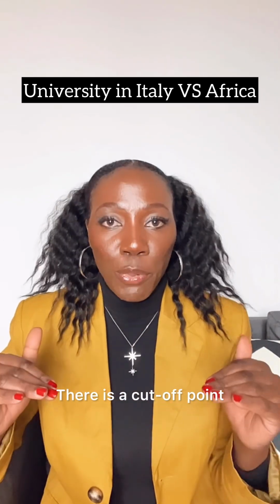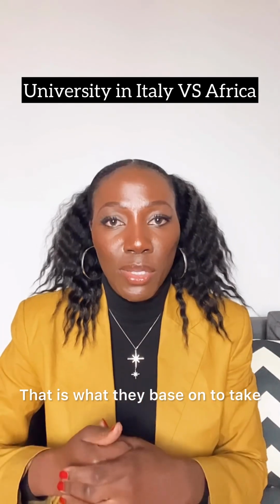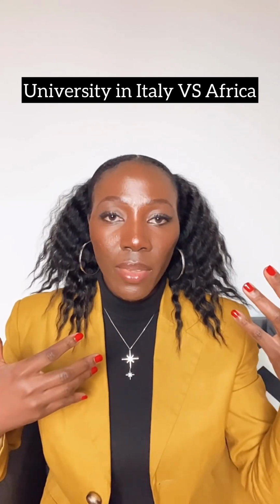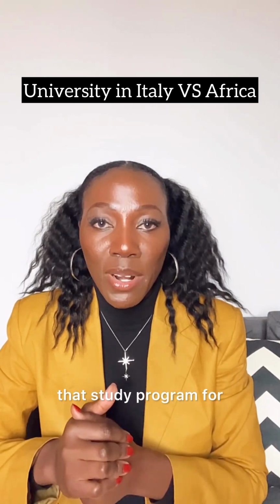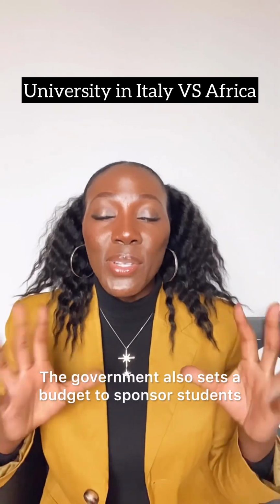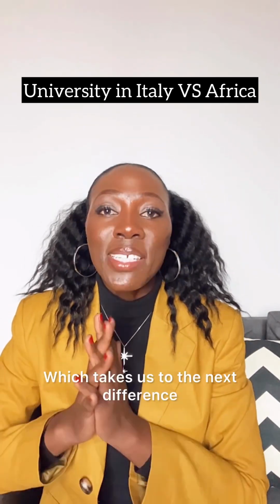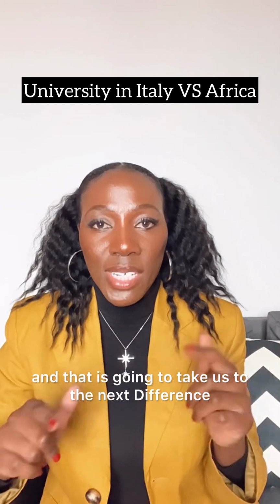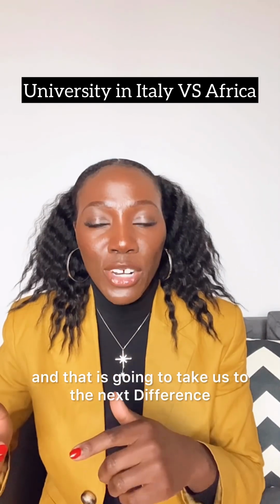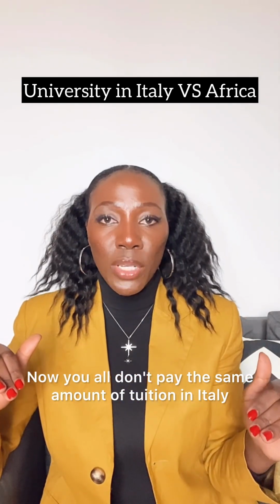There is a cutoff point, and that is what they base on the entry exam. That is what they base on to sponsor or to allow candidates for that study program for that particular year. The government also sets a budget to sponsor students that particular year, which takes us to the next difference, which is the amount of tuition. Now, you all don't pay the same amount of tuition in Italy.